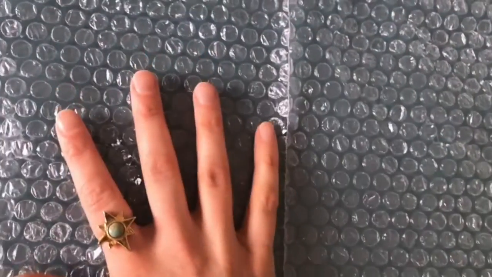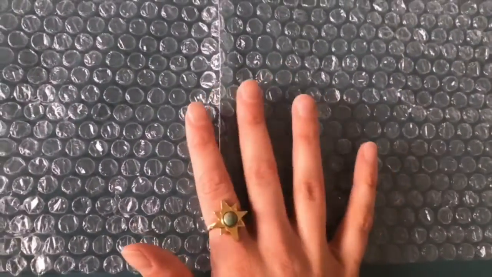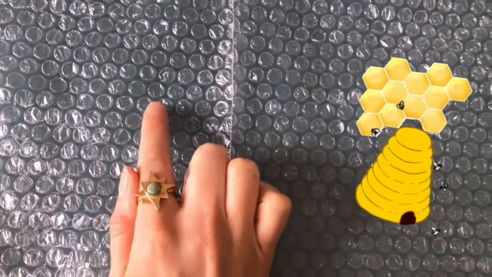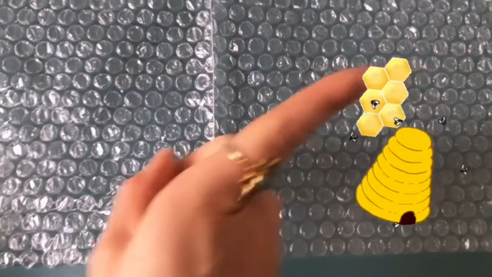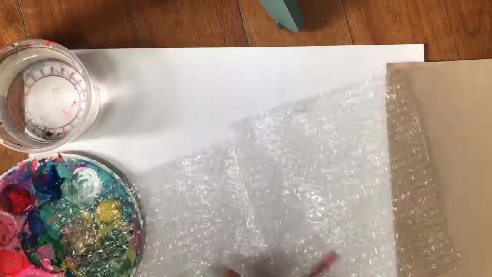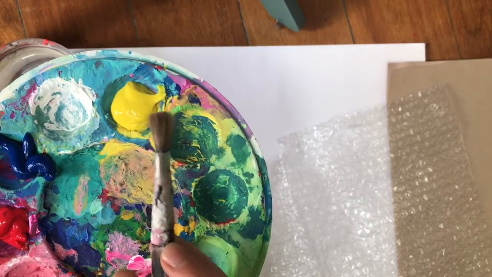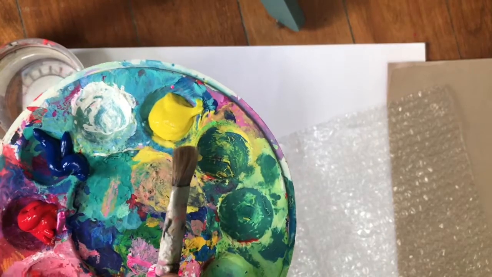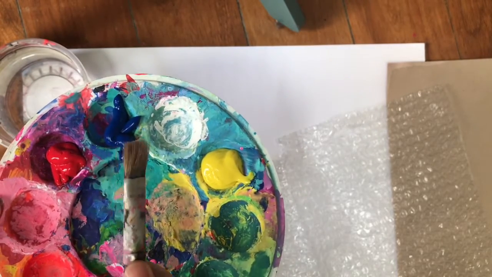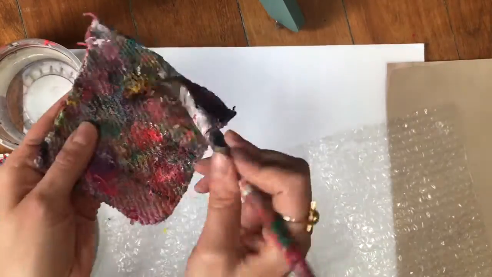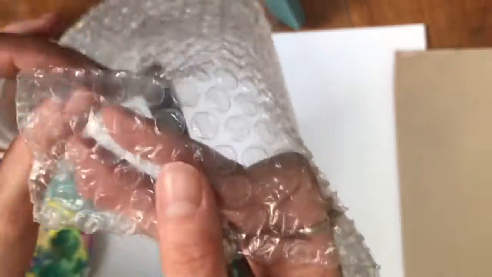You will need bubble wrap today. If you do not have bubble wrap, but you have something similar that could work, just see for yourself. But bubble wrap, in my opinion, works the best. And as you can see, it kind of looks like the inside of a beehive. Now I have some paint ready to go. You might want to use yellow because that's the real color of the inside of a beehive. Or you could use any colors and use your imagination. Maybe a rainbow beehive. I need some water, maybe something to dry my brush.